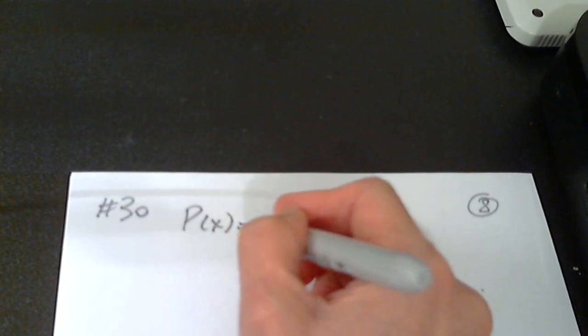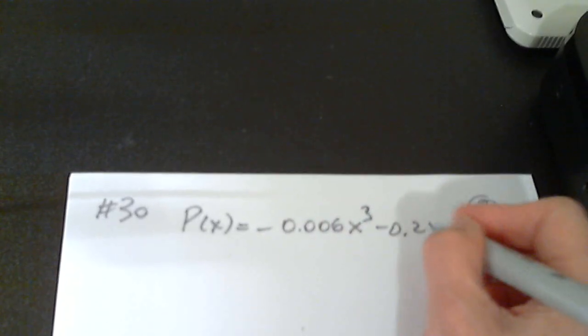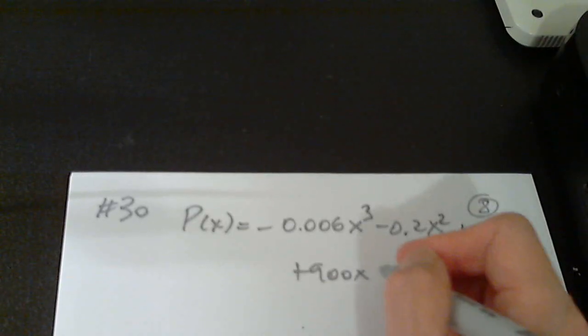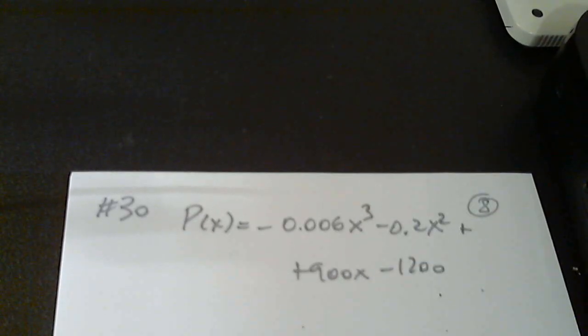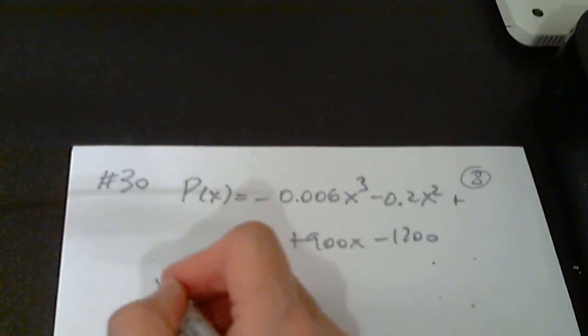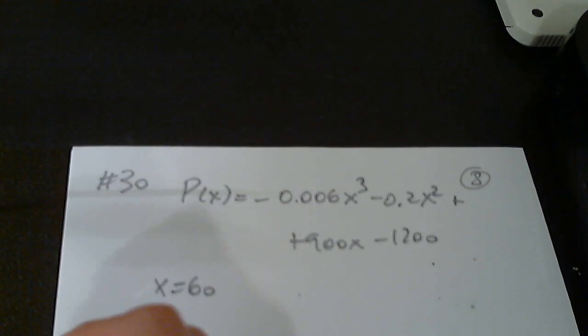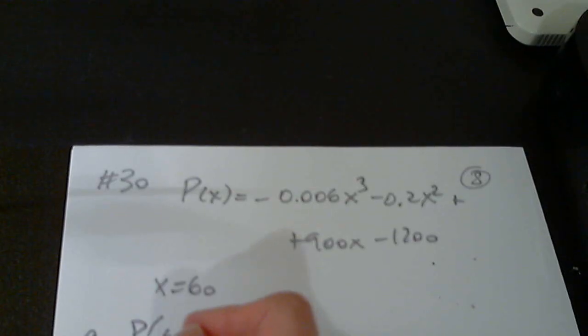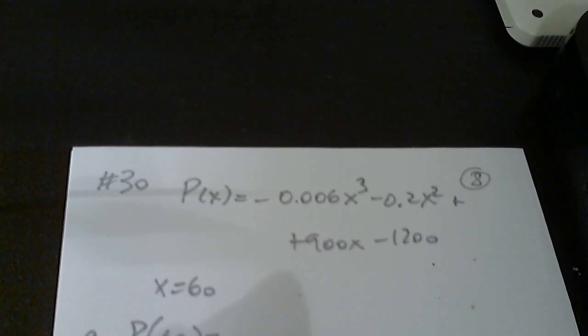Good. So we have P of x equals negative 0.006x cubed minus 0.2x squared plus 900x minus 1200. Okay, let's see what they want. 60 are the current. What is the current weekly profit? I know you're going to say P of 60. We're going to get it in a minute. What is the marginal profit?